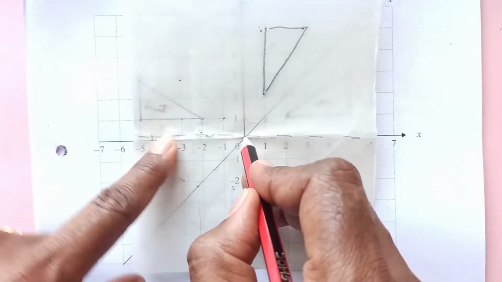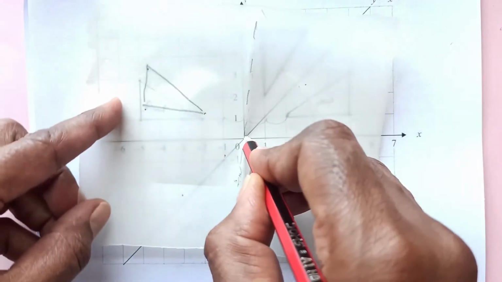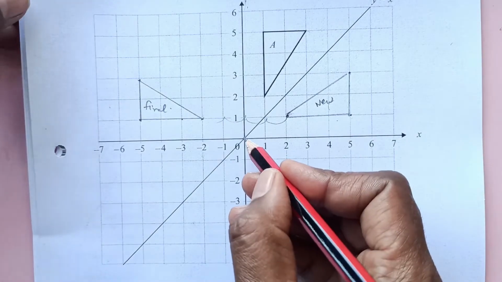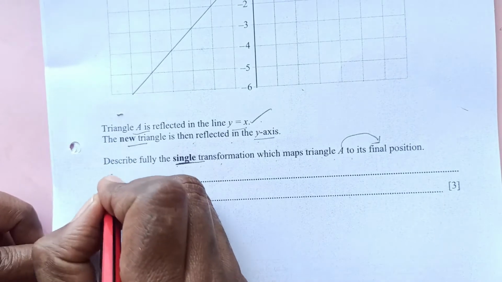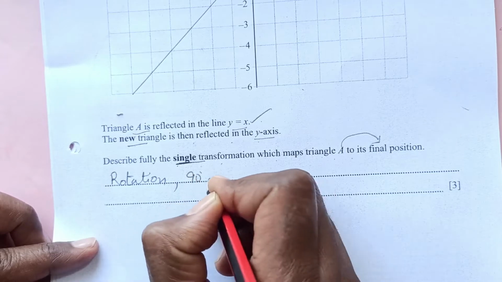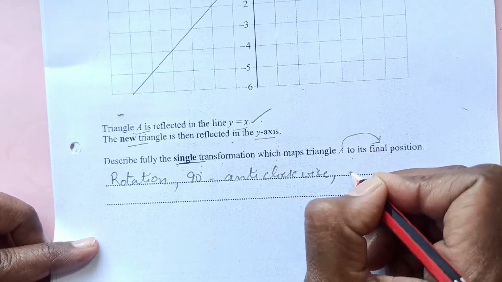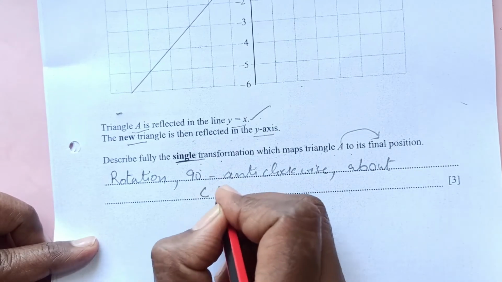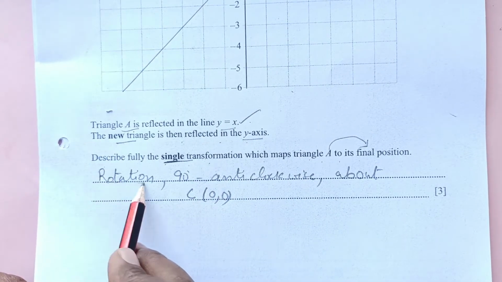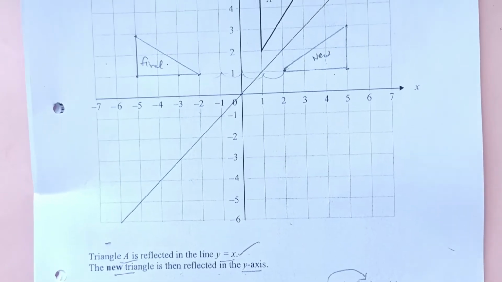From A to the final position we can see this is a rotation like this. If you see from A to the final position, this is anti-clockwise. So we went anti-clockwise. This is rotation about the center. We got this center here. So this is going to be a rotation of 90 degrees anti-clockwise, about the center (0, 0), right? This is a 3 mark question. You should have at least 3 things to say: rotation, one thing; 90 degrees anti-clockwise; and about the center (0, 0). So that's it for this question.